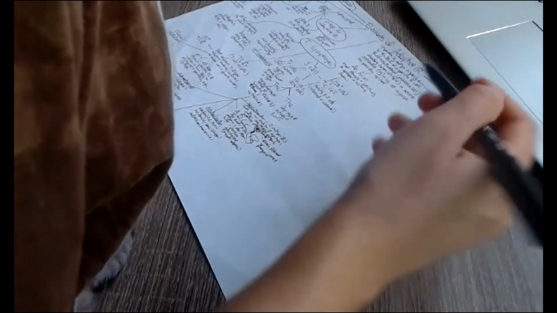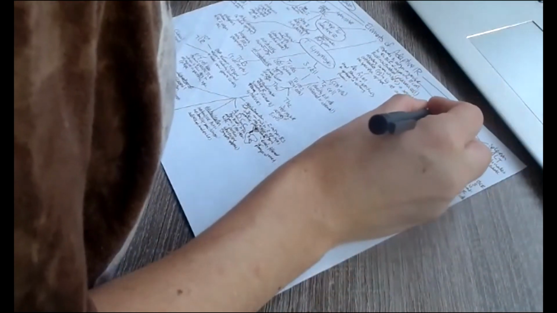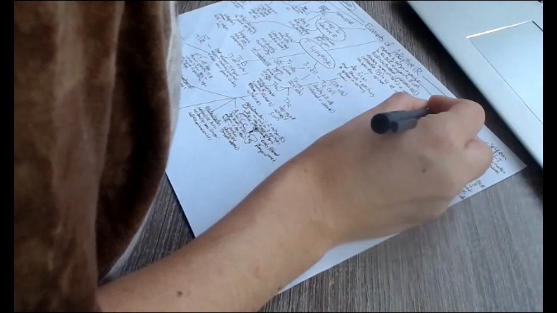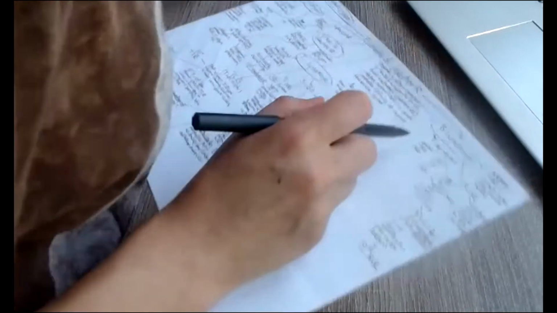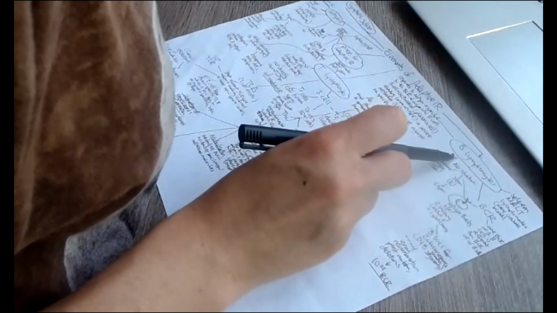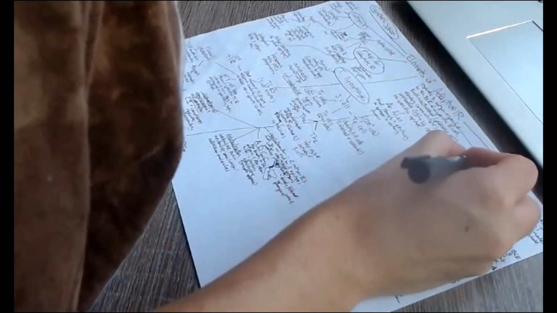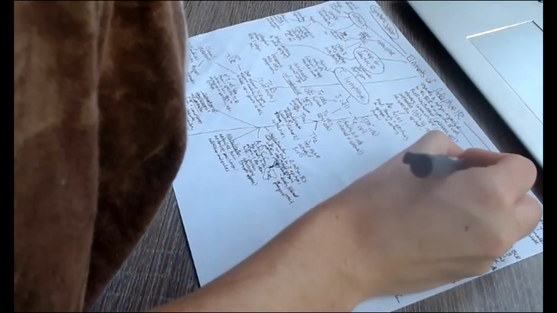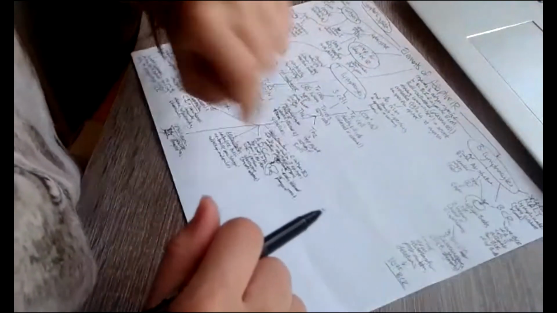They have that Y structure, with the variable region made out of heavy and light chain, which constitutes one binding site, and the heavy and light chain on the other side constitutes the other binding site. So we have 2 antigen binding sites, which relates back to them being able to go through agglutination.